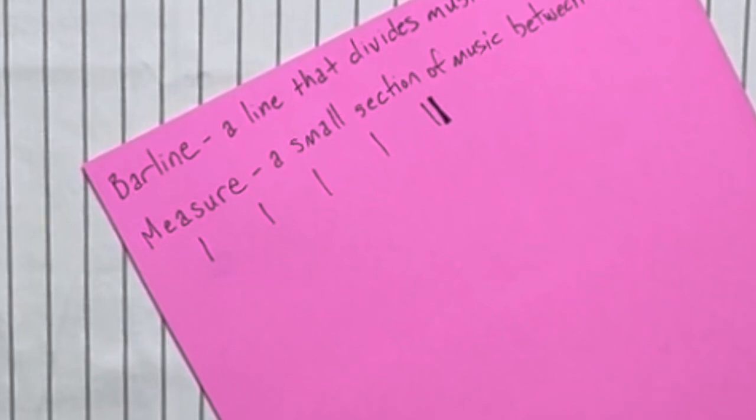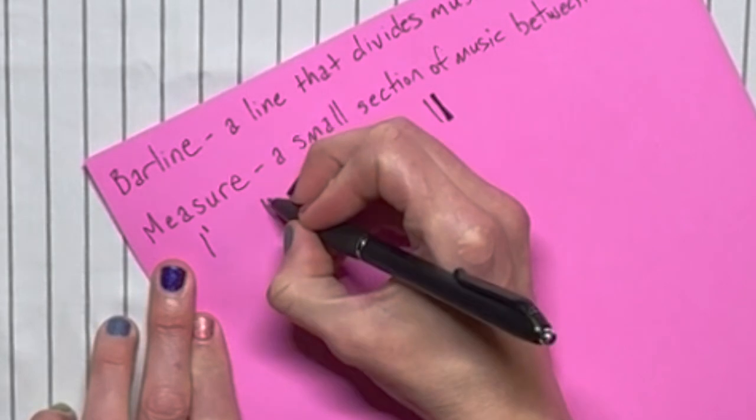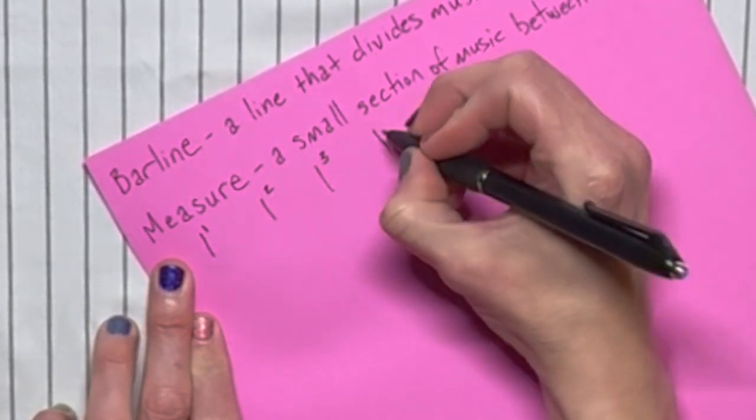All right. And we're going to number them. Measure 1. I should make that bigger. Measure 2. Measure 3. Measure 4.